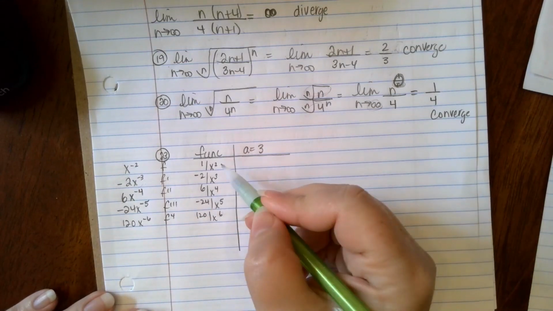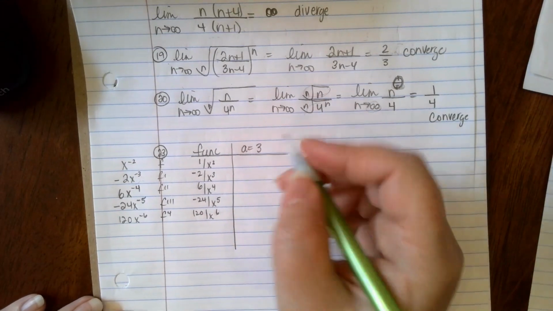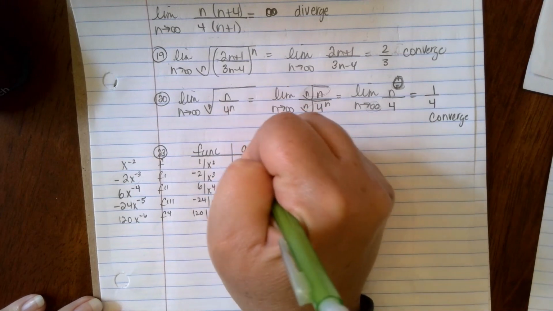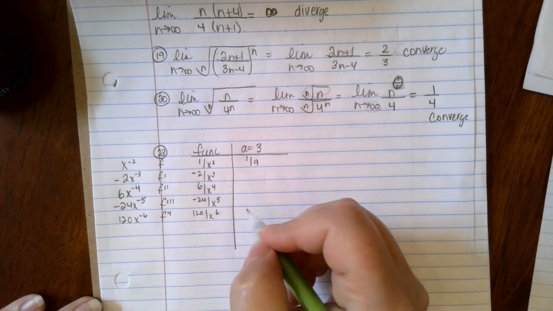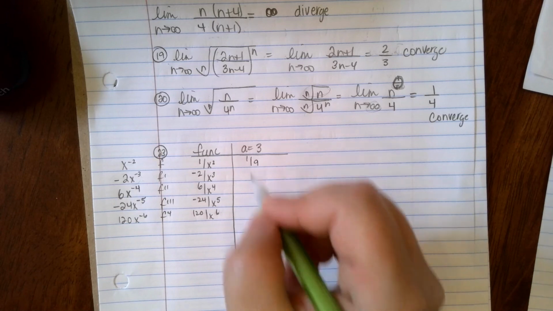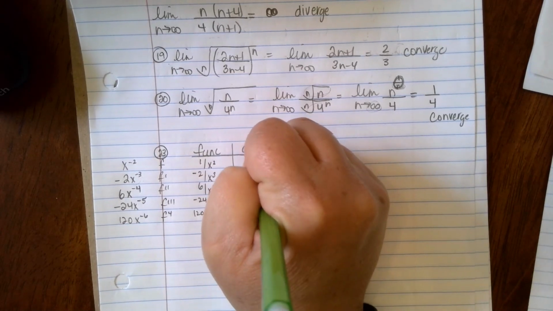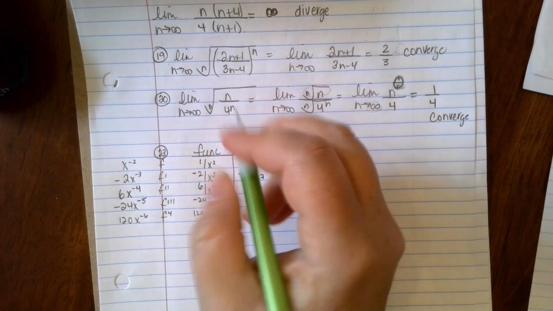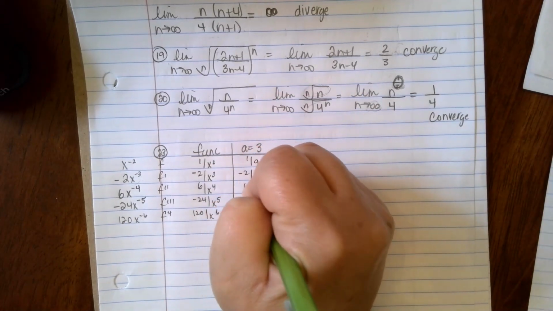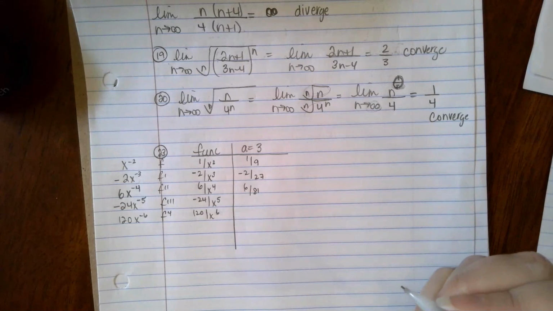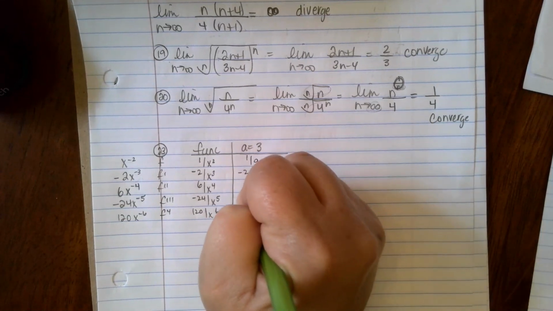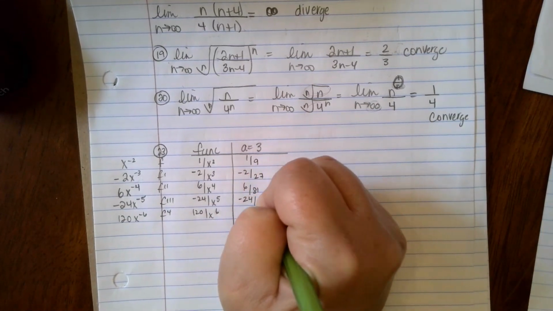Now I'm plugging in a 3. I used a calculator at this point, not when I squared it, but when I got up to the 4th, 5th, and 6th. When I plugged 3 in here, I got negative 2 over 27. Then when I plugged in 3 here, I got 6 over 81. Now, I did not at all worry about simplifying these things. I'm not wasting my time.